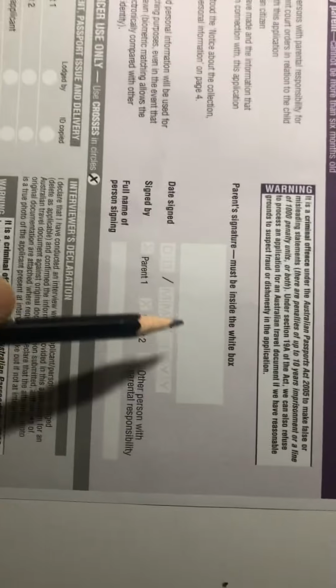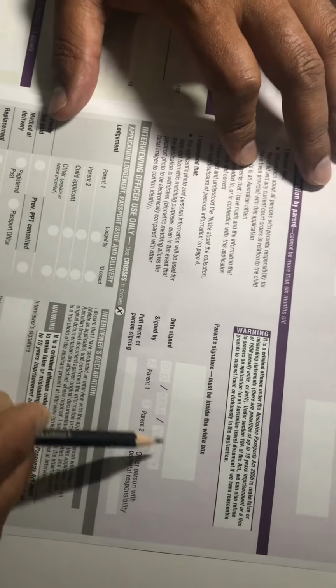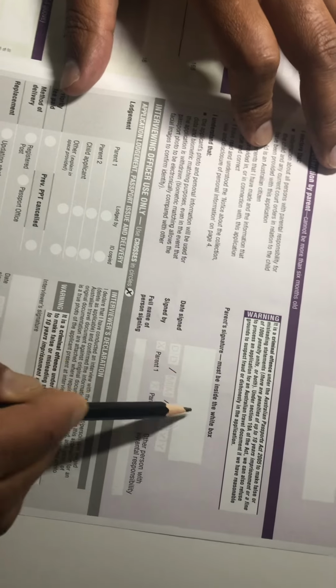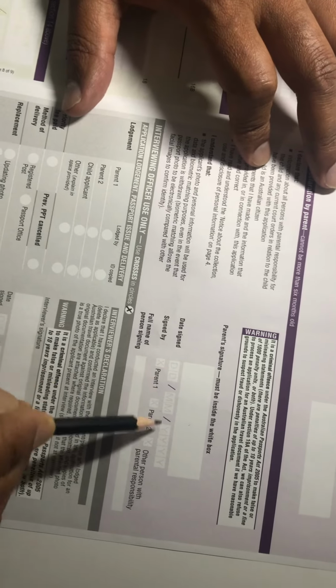And then you need to sign. One of the parents needs to sign here. It can be any legal parent, and they need to sign and write the date of declaration. And cross one of the options: if you are parent 1, you go for parent 1. If you are parent 2 in the list, you go for parent 2, and write your full name here.